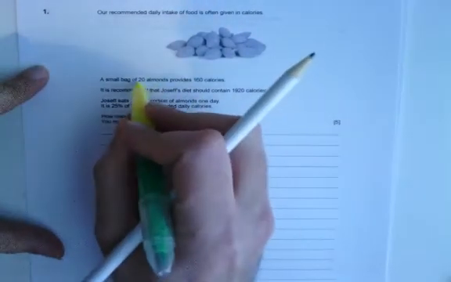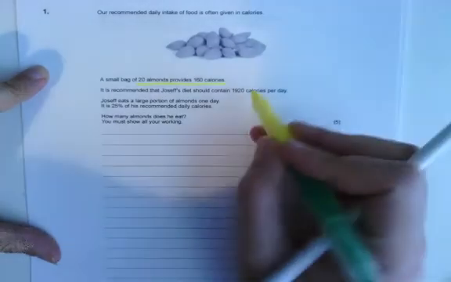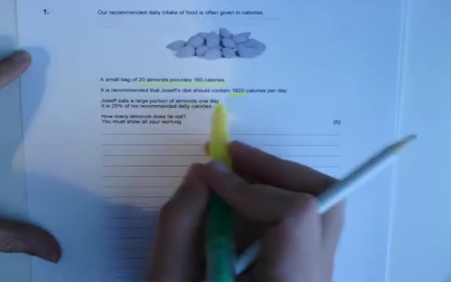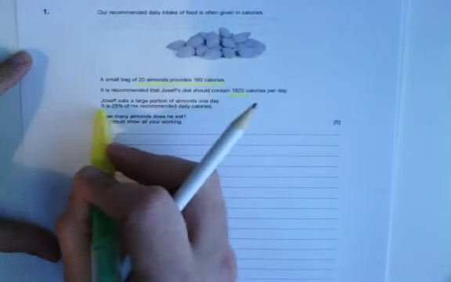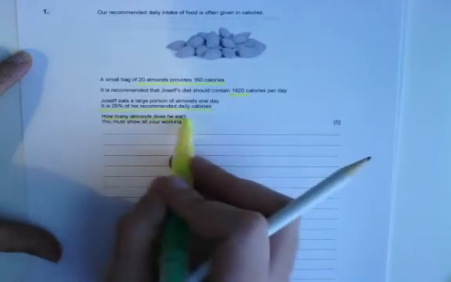So question 1, our recommended daily intake of food is often given in calories. A small bag of 20 almonds provides 160 calories. That's important. It's recommended that Joseph's diet should contain 1,920 calories each day. Joseph eats a large portion of almonds one day. It's 25% of his recommended daily calories. How many almonds does he eat?